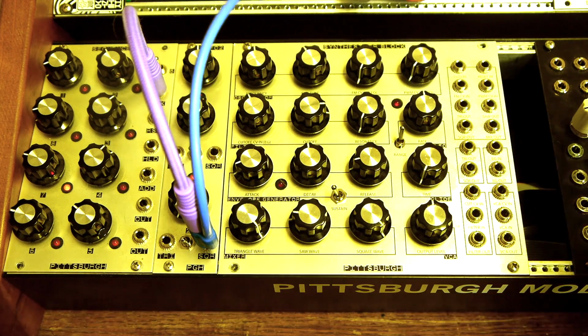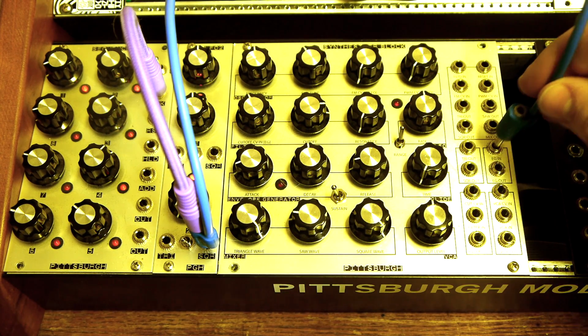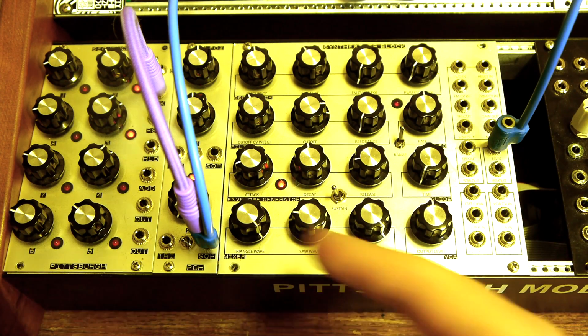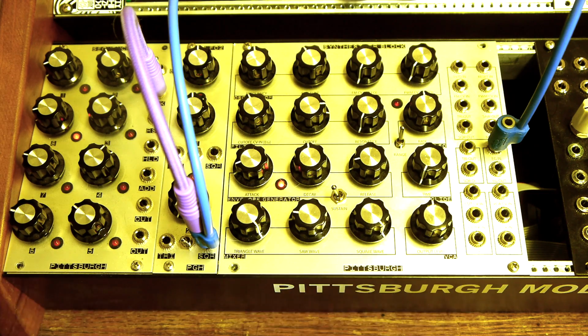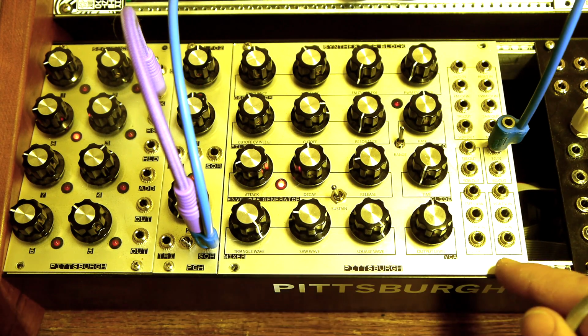And we're going to bring this cable over to the envelope generator. And now we can see the envelope indicator blink in time with the square wave. Let's plug that into the output. VCA out.